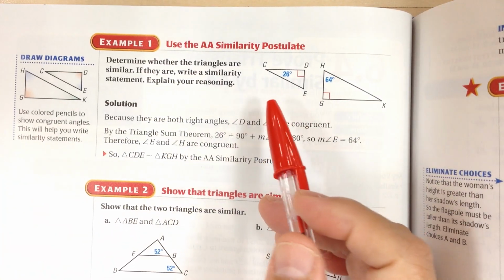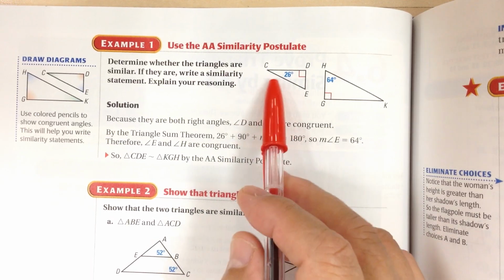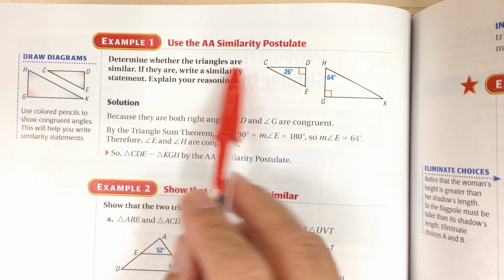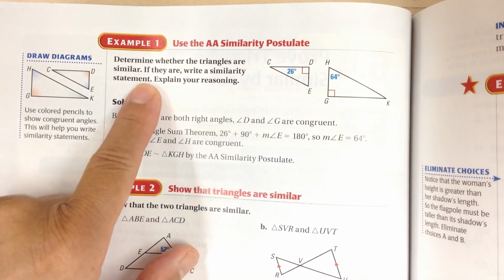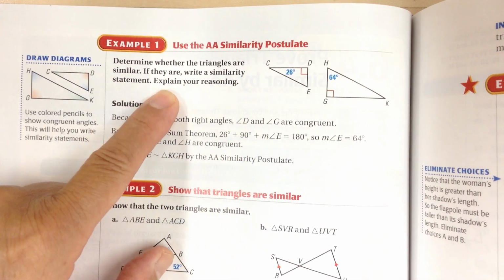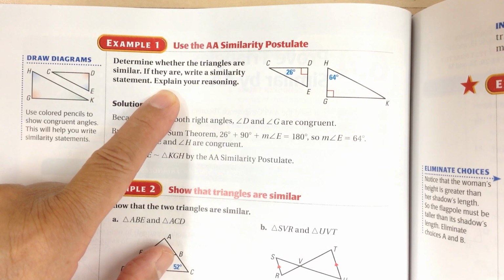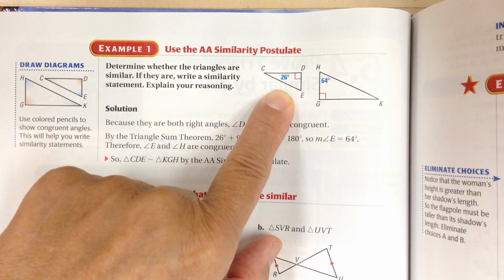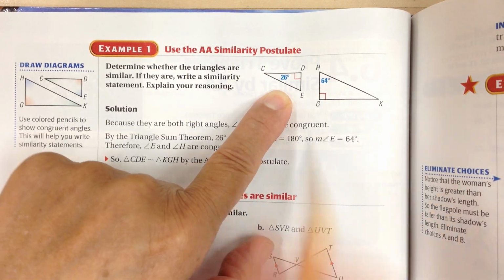Okay, let's go to example 1 on page 382. Use the AA similarity postulate. Determine whether the triangles are similar. If they are, write a similarity statement. Explain your reasoning. Whenever you're given an angle, what you want to do is go and figure out all the other angles.